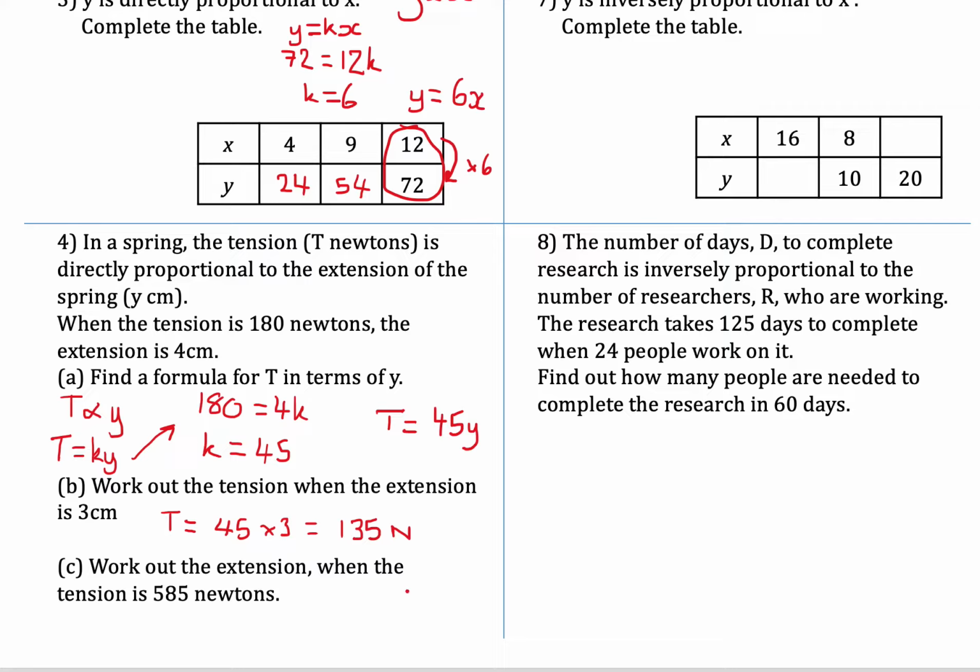Work out the extension when the tension is 585. So we're going to use this formula, but this time we're given T. So we divide by 45. Calculate quickly. And that gives us 13. And that'll be 13 centimeters.